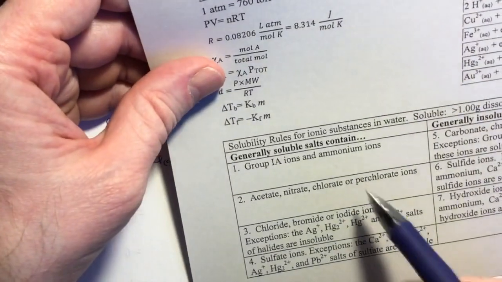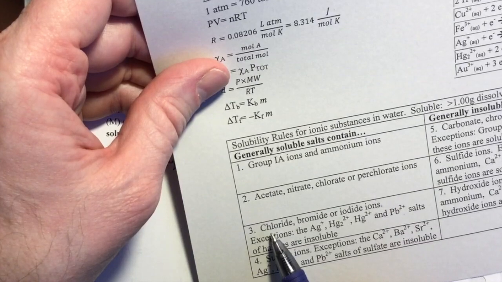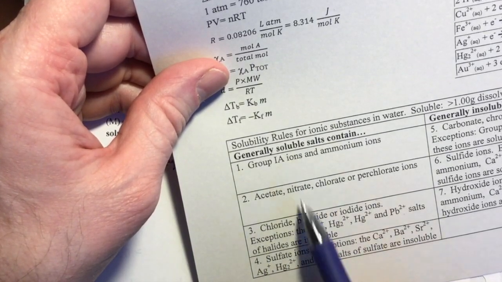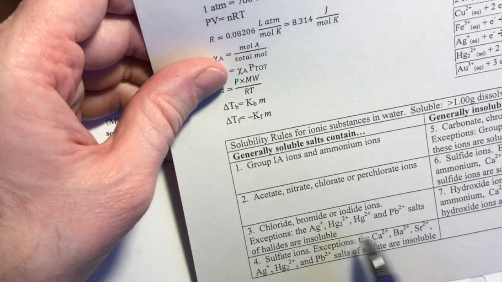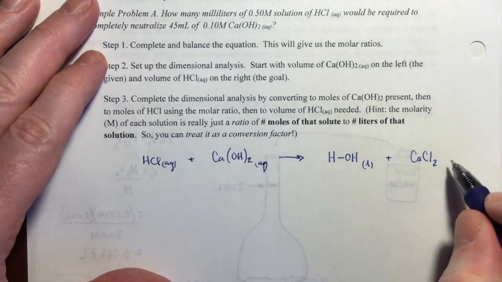Calcium chloride, is it soluble or insoluble? Well, I get down here to chloride, and rule 3, it's in the generally soluble. There are no exceptions here for calcium, so that's going to be soluble.